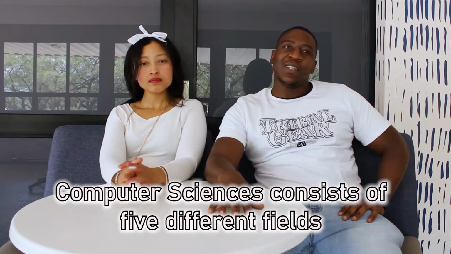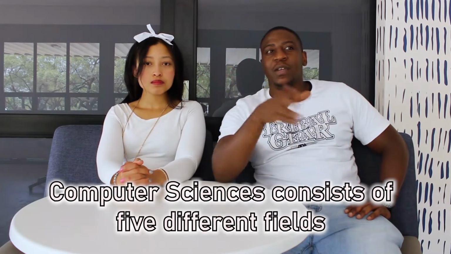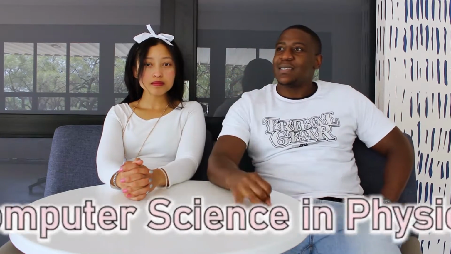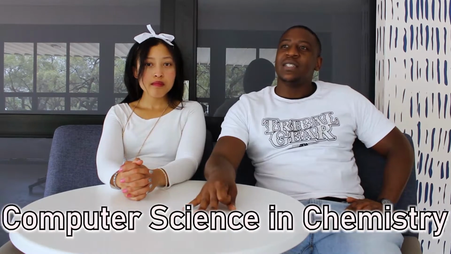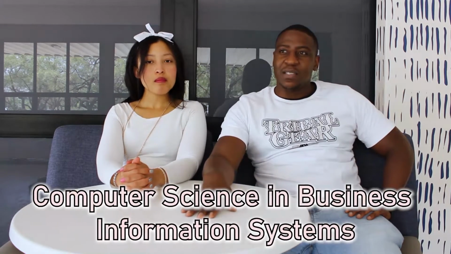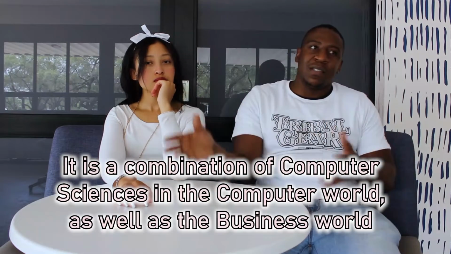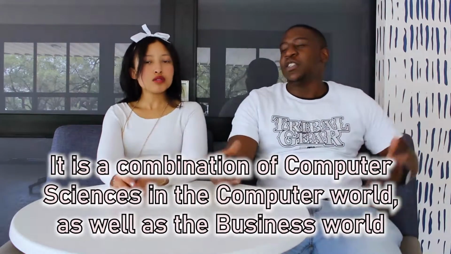Alright, so basically here at UFS, within computer science, there are 5 different areas of speciality that you can study. There's computer science and physics, computer science and chemistry, computer science and statistics and mathematics, and computer science and business information systems. That's what I do. Basically, it's a combination of computer science, the computer world, and the business world, merging those two together.